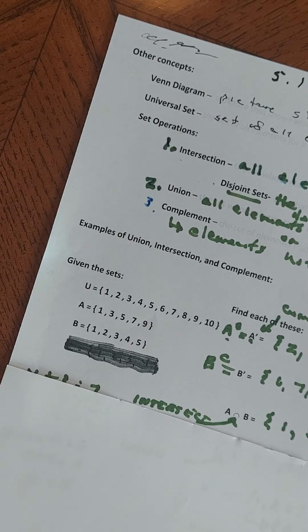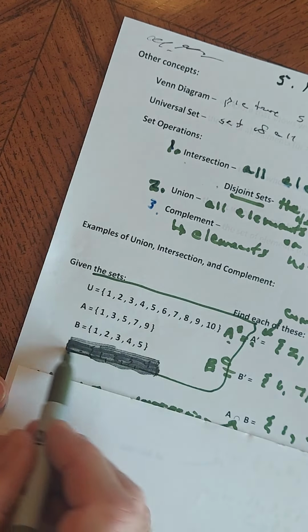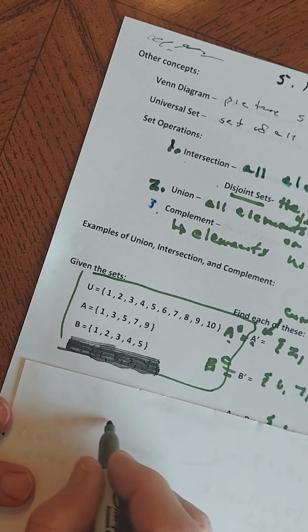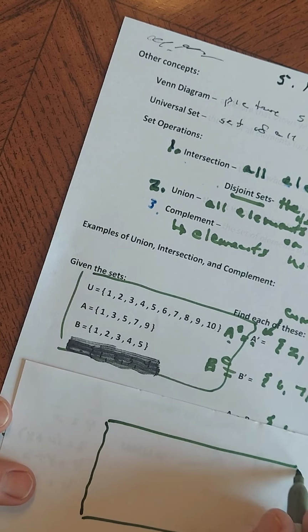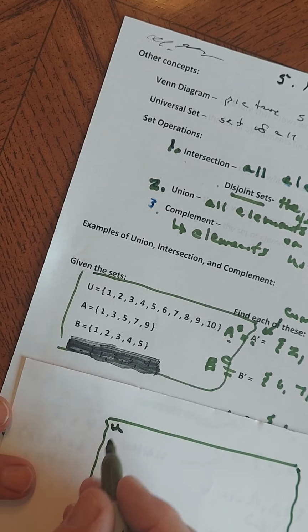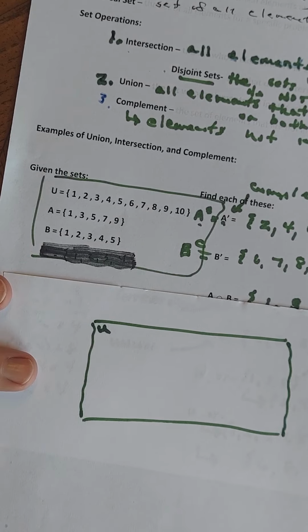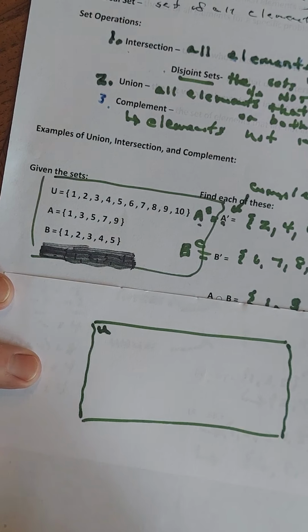Sometimes, I'm going to go back to this problem right here. When I give you the information as sets, sometimes that's a little hard to visualize. So what we can do is make a picture of it. This is called a Venn diagram. We start out with a rectangle, and inside that rectangle represents the universal set. So that means the numbers 1 through 10 are all in here, and all the other numbers are outside of that box.